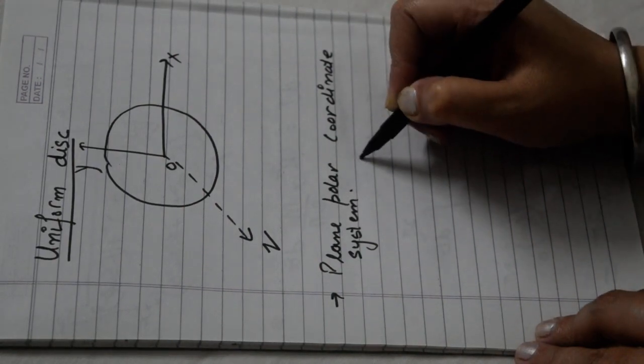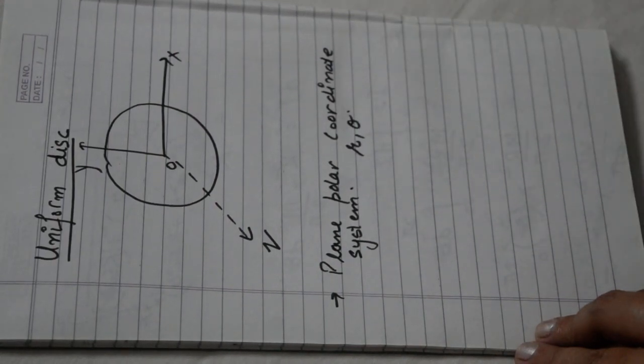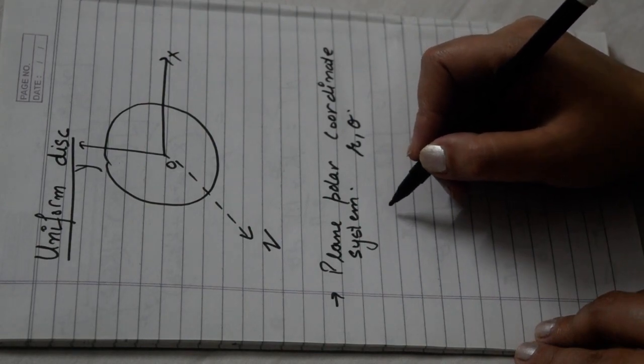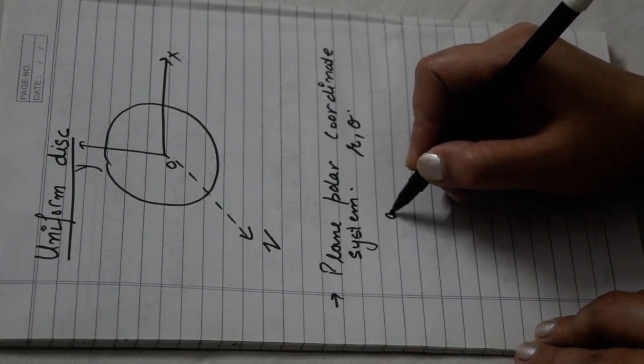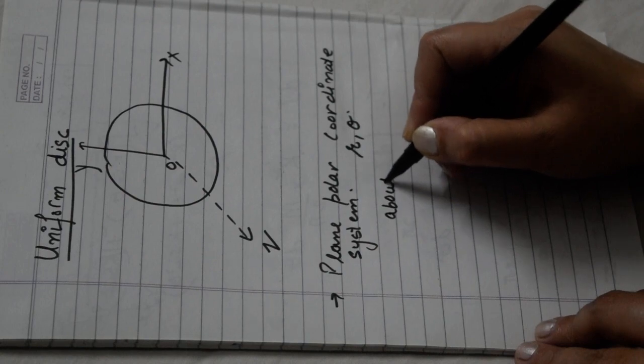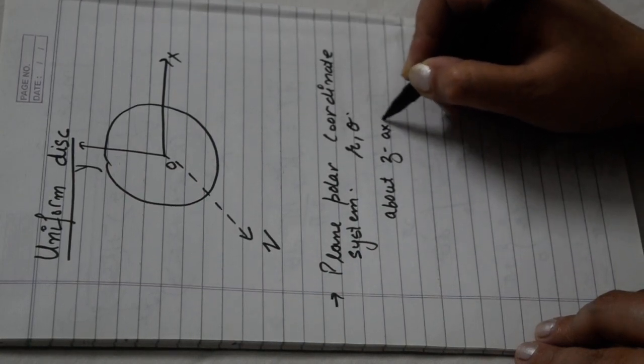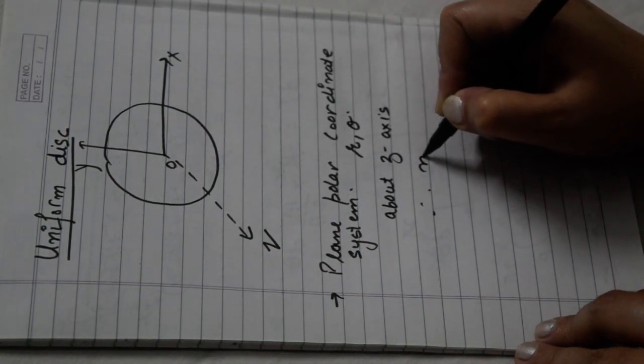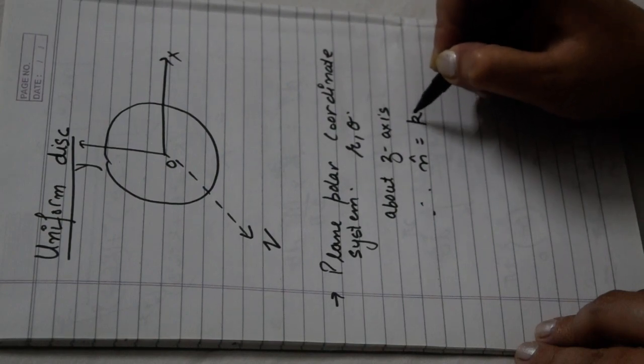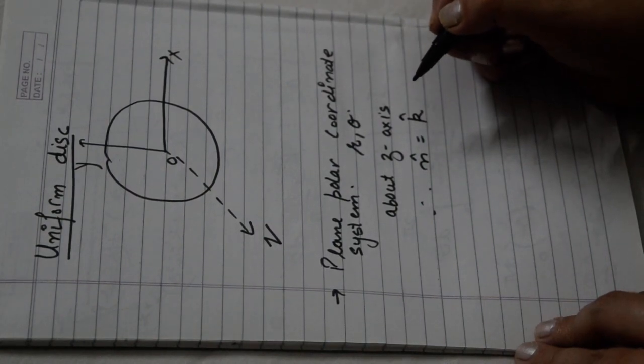So we are to work with r and theta, and since we have to find the moment of inertia about the z-axis, therefore the n cap in this case will be equal to k cap.